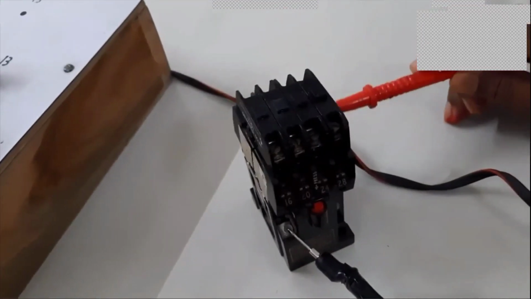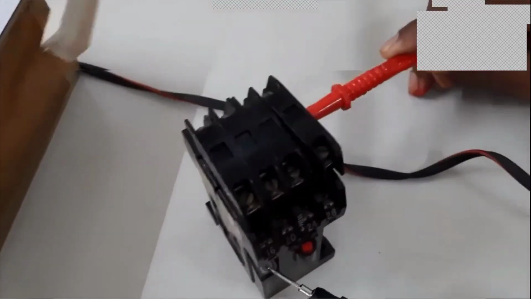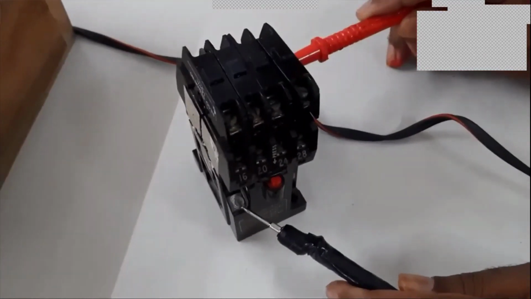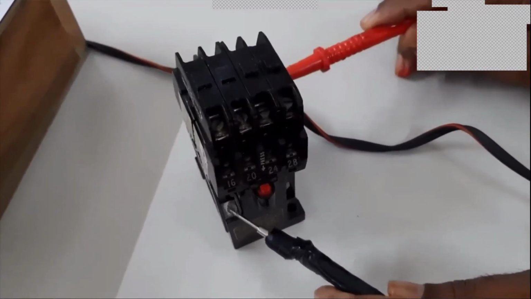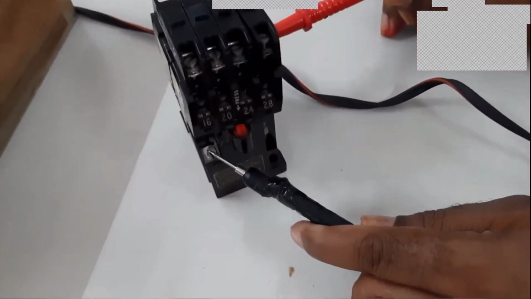Now, Ghanshyam bhai has a series test lamp. Whenever we use this series test lamp, it has a voltage. So, he is putting contacts on a contactor. Now, you see the contactor is operating. There is a chattering sound coming. So, he is continuously touching and breaking the contact, making the contact and breaking the contact.